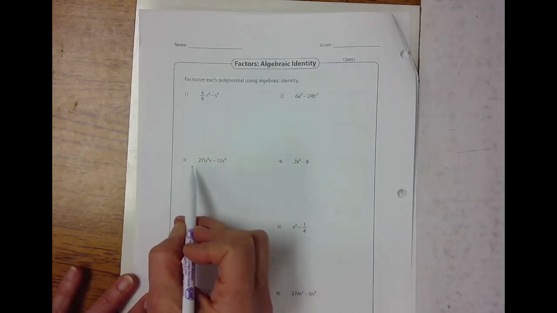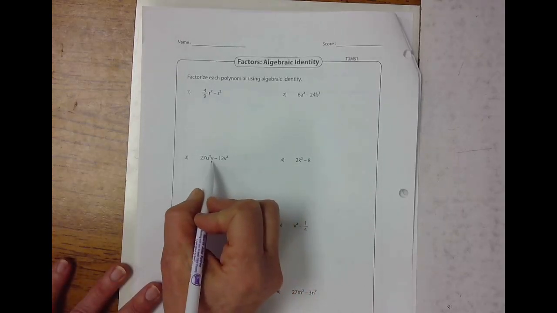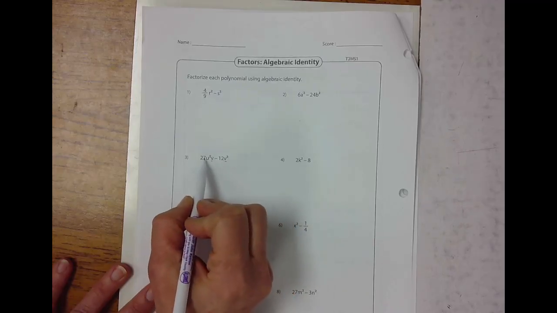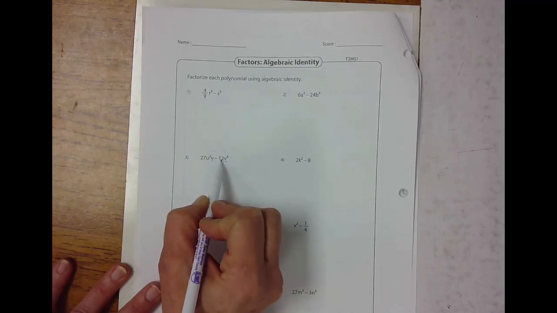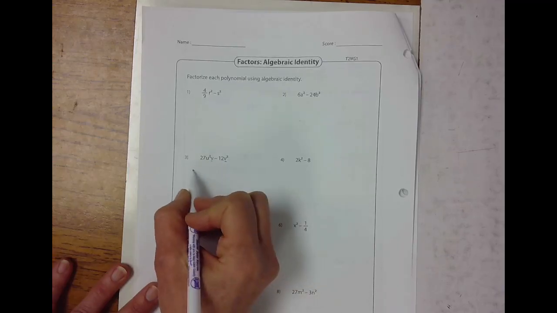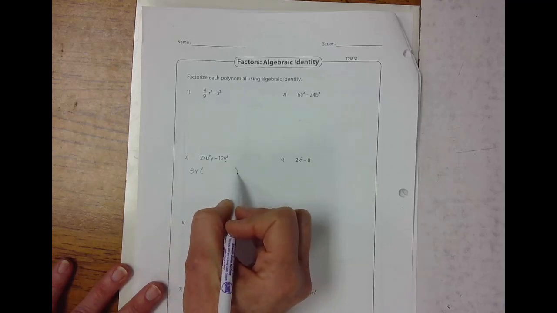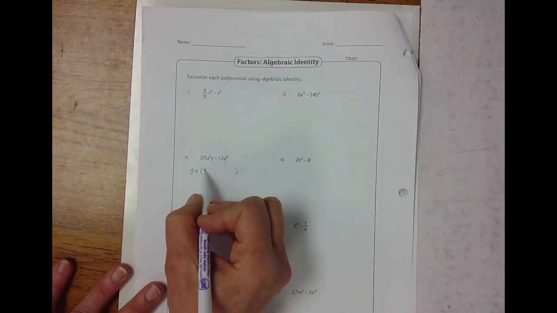But look at this next one. One of the rules for factoring is always look to see if I can pull something out first. And if you notice, I could pull out a v on both of them, but also the 27 is not a perfect square, and neither is 12, but they have a common factor of 3. So in other words, I need to factor out a 3v before I even start to look for my difference of two squares.